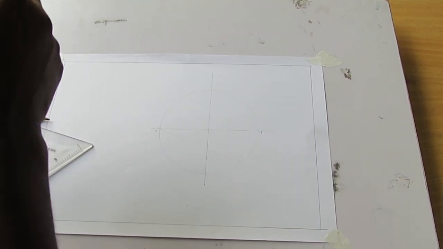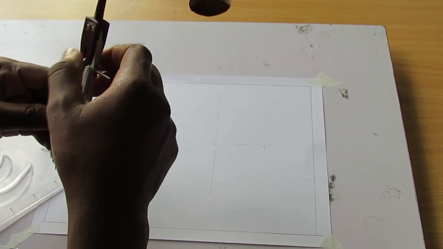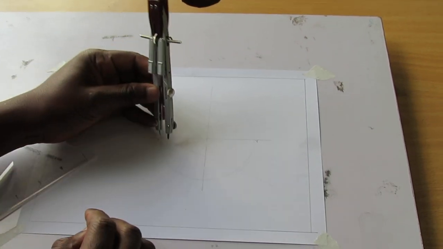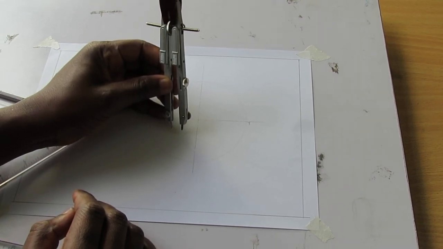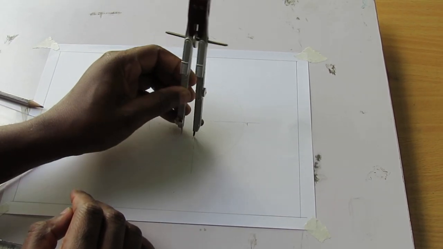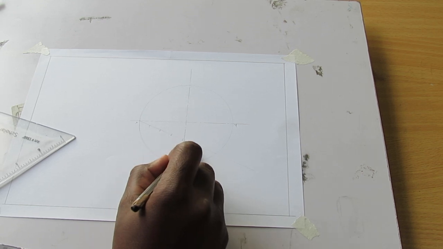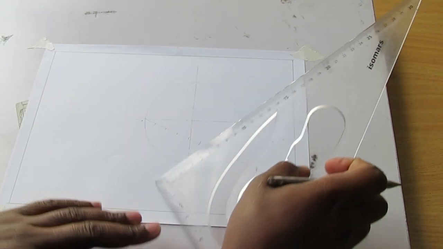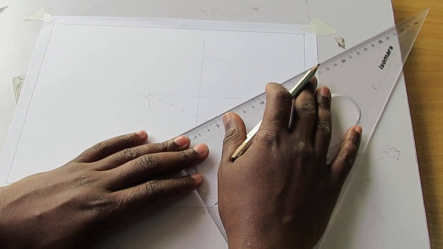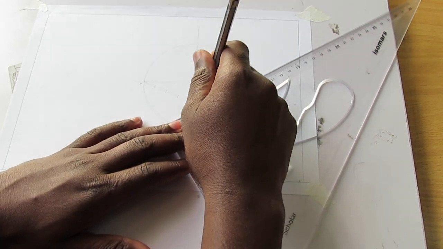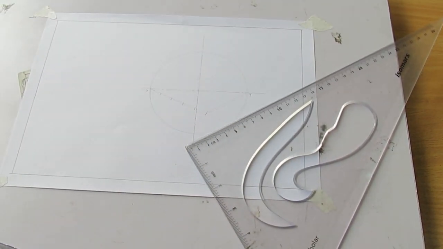Then we mark 5 points which are equidistant. Here we go. We have the first point, second, third, fourth, lastly the 5th point. So this is 1, 2, 3, 4, 5. Now, this last point, the 5th point, we will join to point Y. That way, we've joined it to point Y.